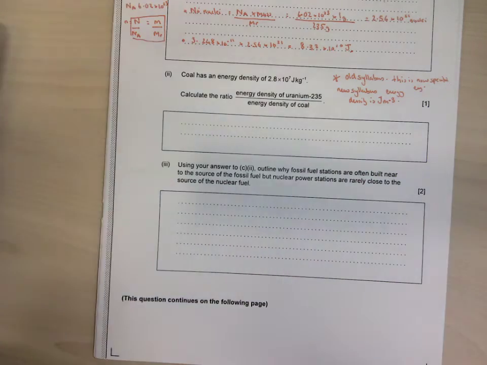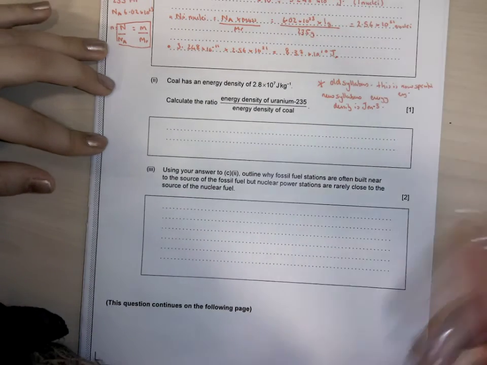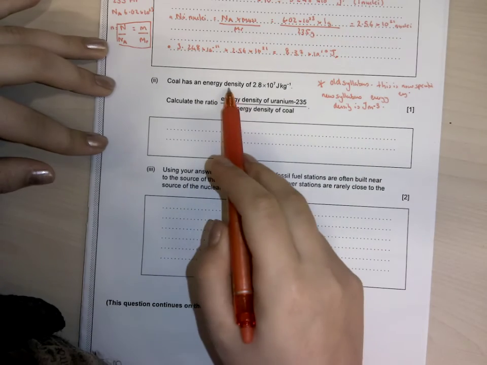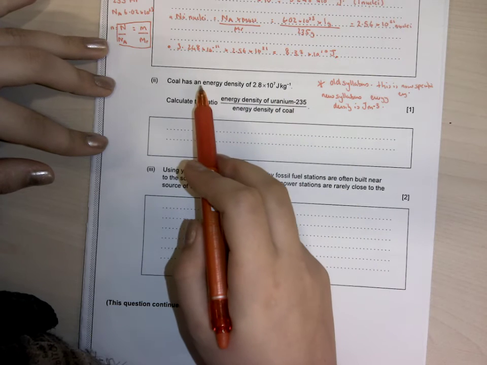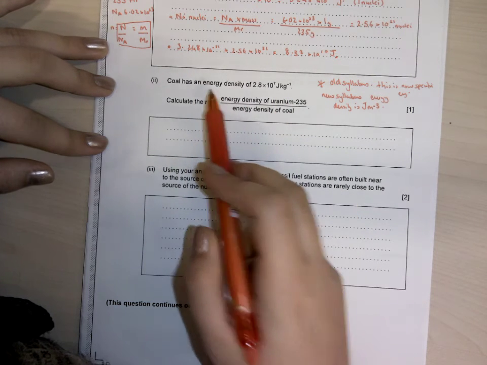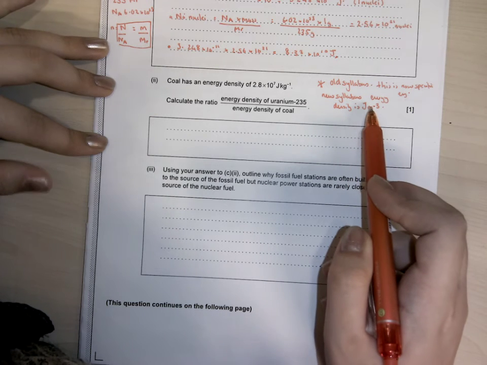Part two, it's actually the old syllabus. They've changed it round for your new exam. They're talking about the energy density here in terms of joules per kilogram. On your syllabus, this would be the specific energy. On the new syllabus, energy density is actually like energy divided by volume.